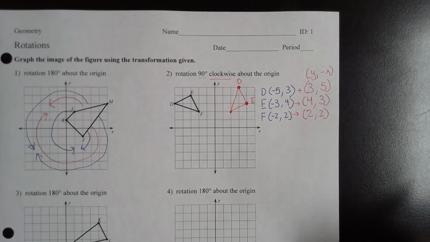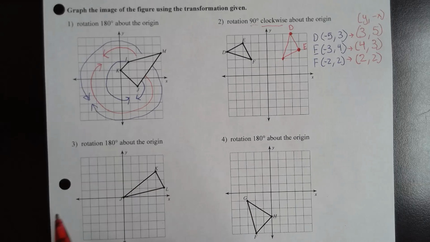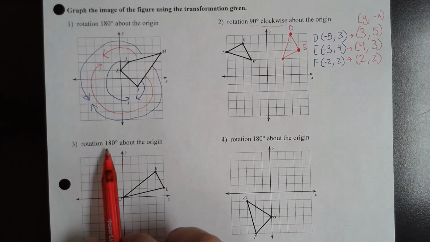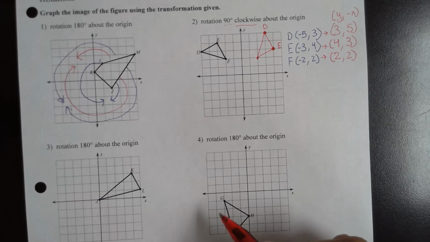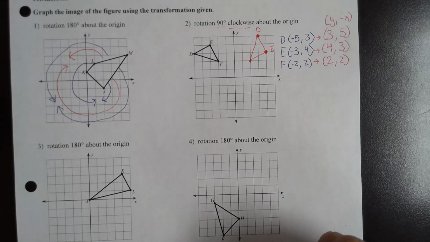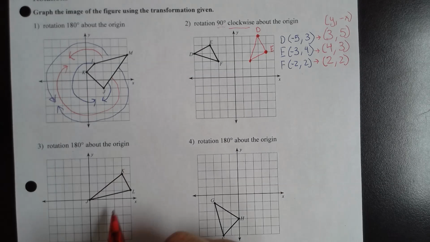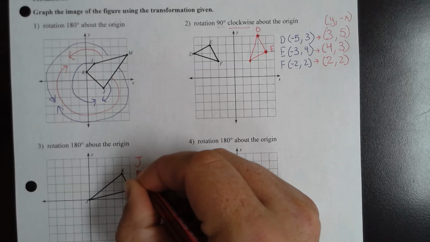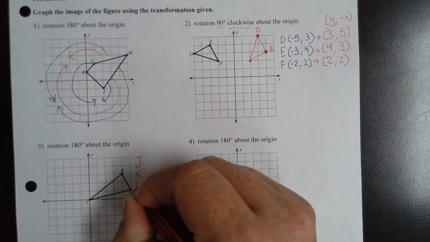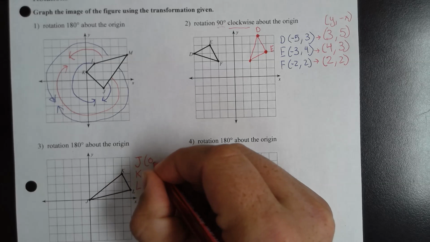Okay, let's look at number 3 here. Number 3 says we have a rotation that's 180 degrees about the origin. So the same process. What do we want to start by doing? Writing down our coordinates. So we have J, K, and L. J is at what point? 0, 0.